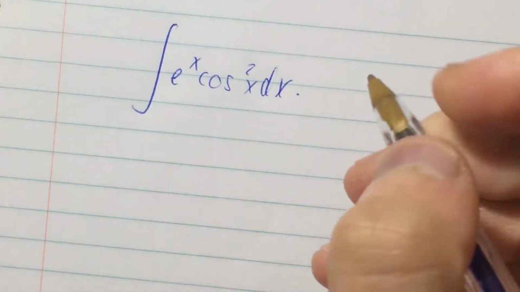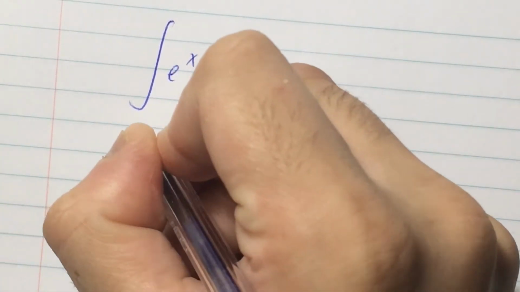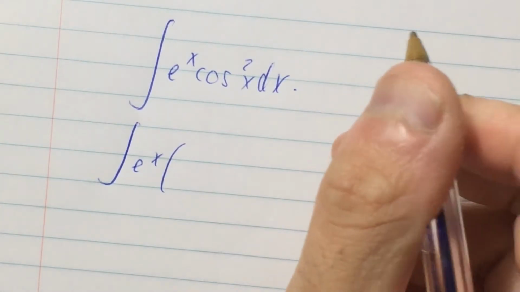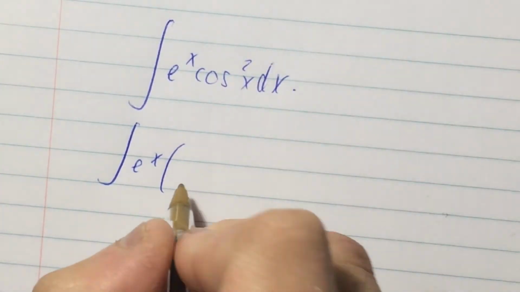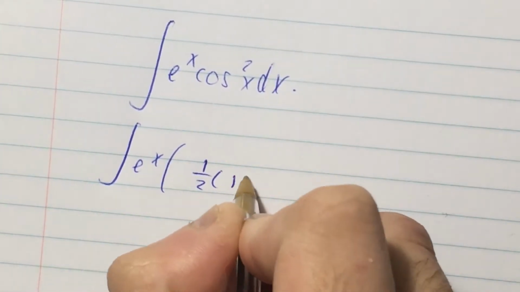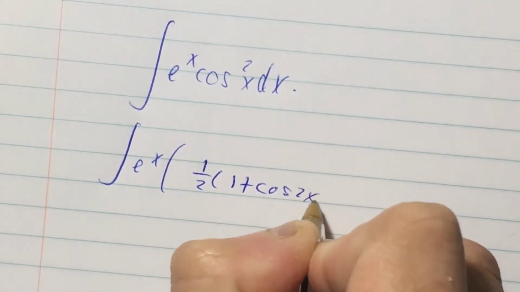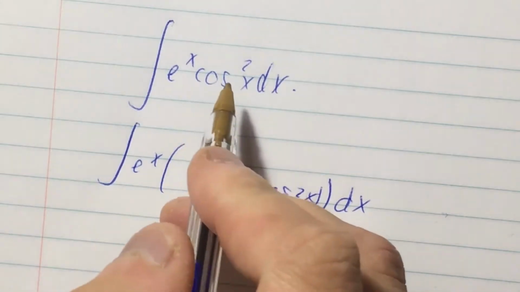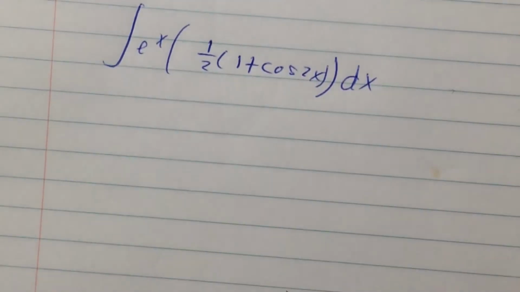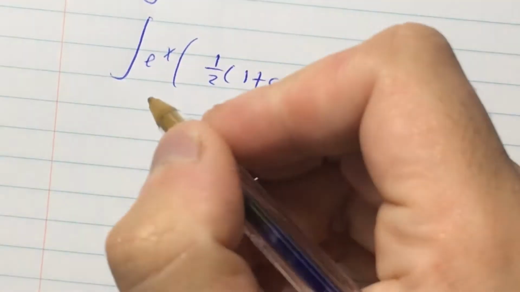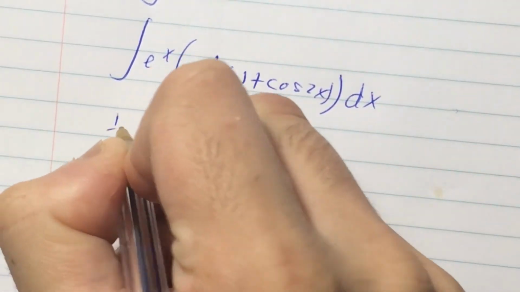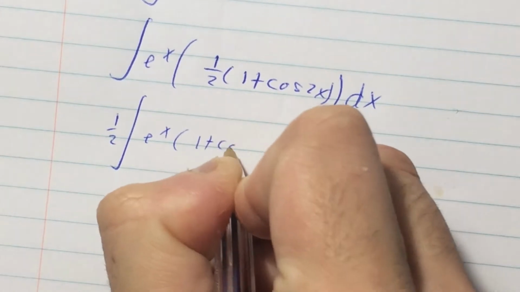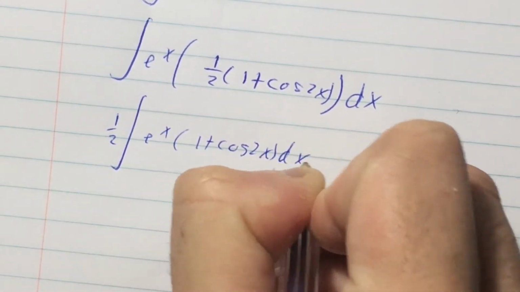Let's do it. So, integral of e to the x cosine squared x dx. I'm going to rewrite the integral, and remember the first step was to use a trigonometric identity, the reduction formula, so to speak. It's not a reduction formula, as I ranted in the last video. So it's 1/2 times 1 plus cosine of 2x if you have a cosine squared x. Now, let's rewrite this integral. So it's 1/2 times the integral of e to the x times 1 plus cosine of 2x dx.